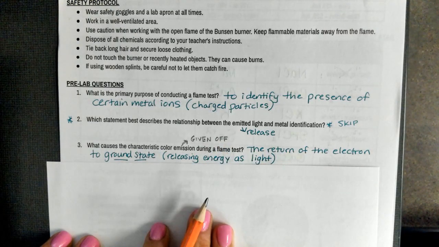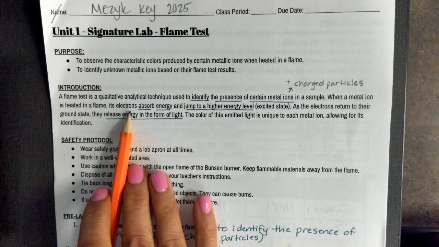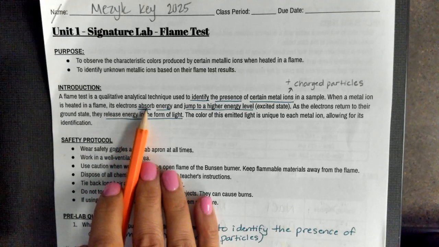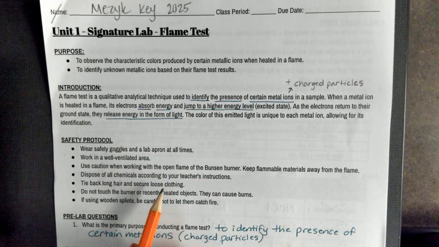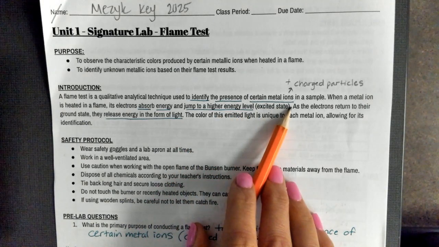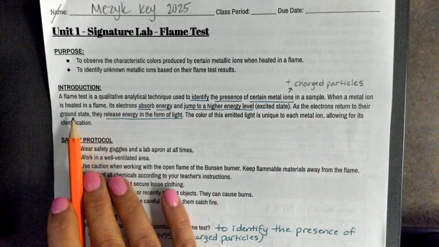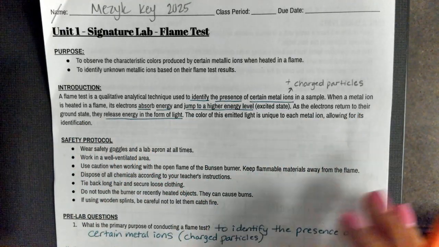As stated in the introduction, the first step is that the electrons have to absorb energy. And when they do, they then jump to that higher energy level. And we don't see any color until the electrons return to their ground state. That's when they release energy in the form of light.